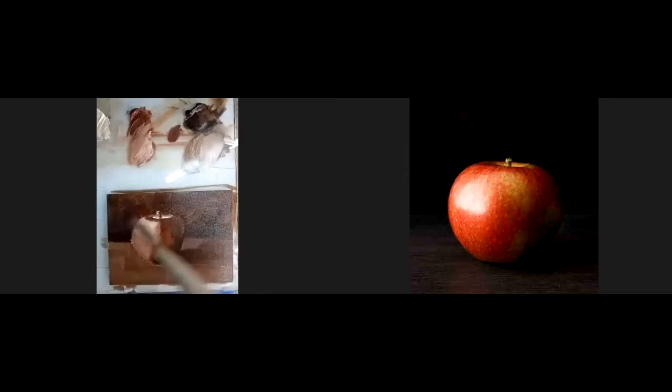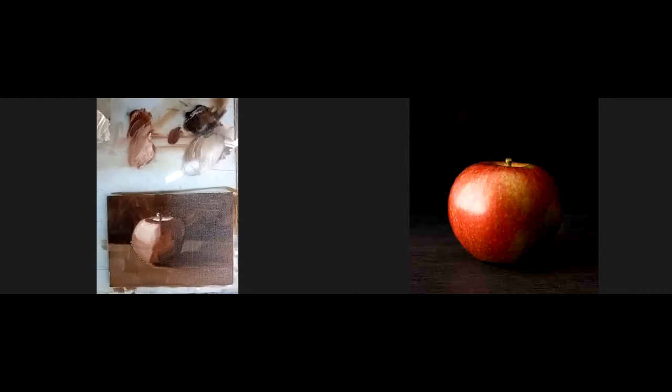Okay, so if you like a blended approach, just wipe off your brush with paper towel. Don't dip it in thinner, and very softly drag one value into the next. And how much blending you use is a matter of style.